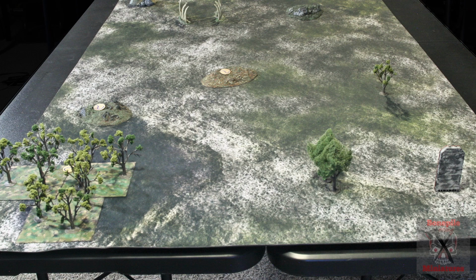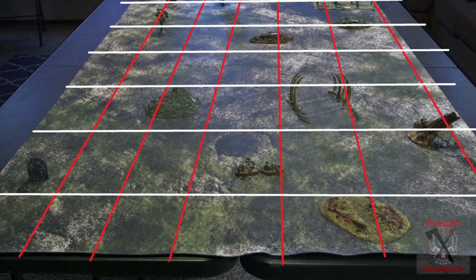So what we do is divide the table into an imaginary grid like you see here, with D6 divisions per side, and the divisions must be evenly spaced per side. For example, on this 4x8 table, the short side will have 8-inch divisions, and the long side will have 16-inch divisions.